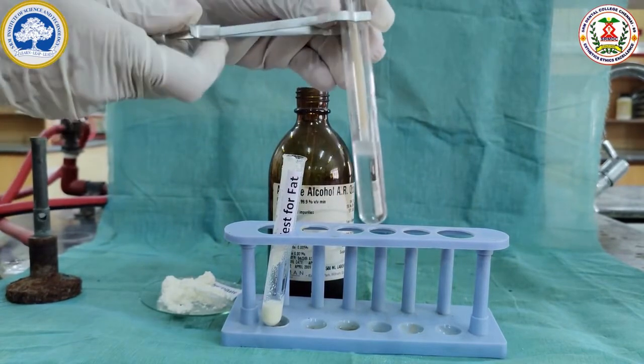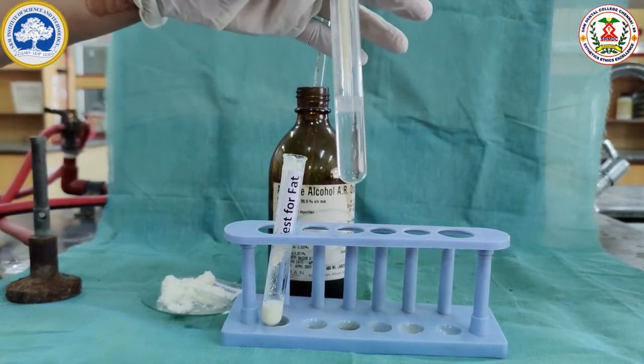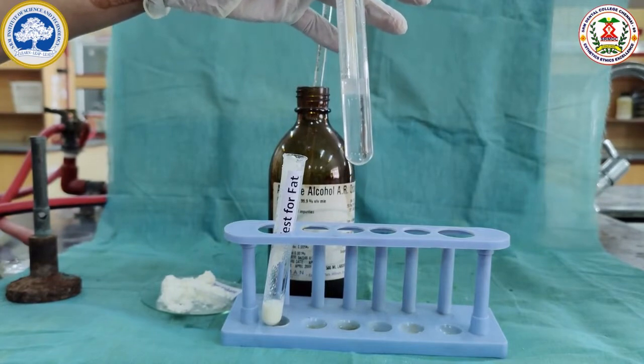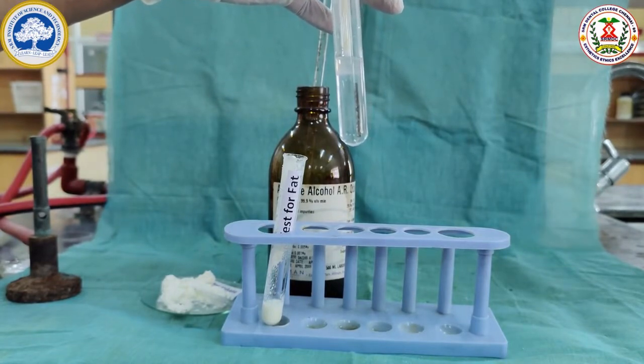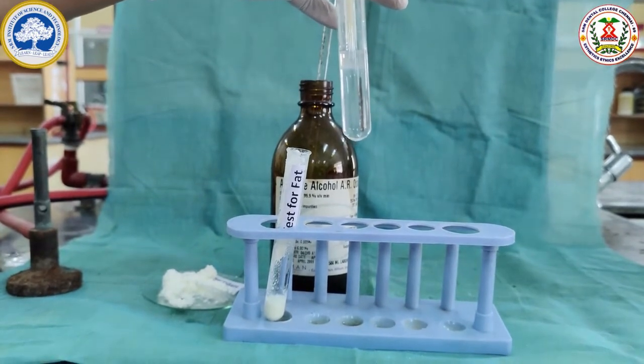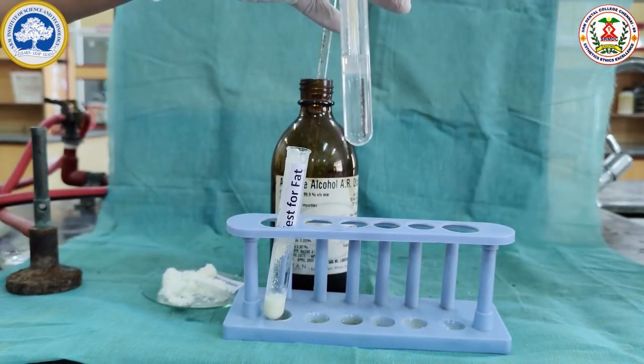You can see the fat released from the sample is forming an emulsion, an oil in water emulsion. This shows milk is rich in fat. The precipitate contains fat.